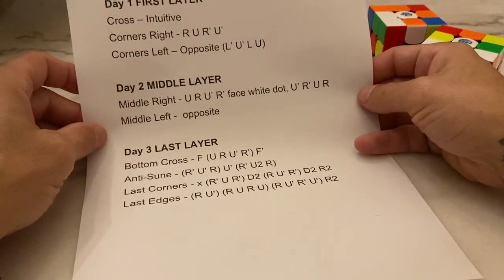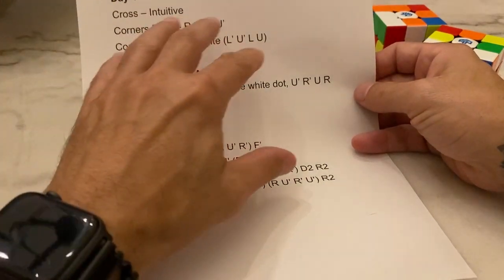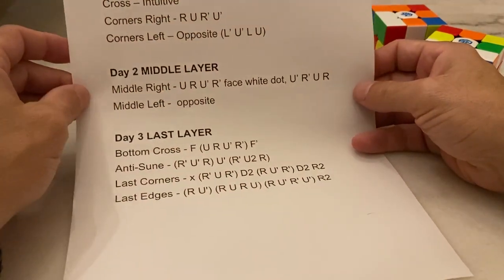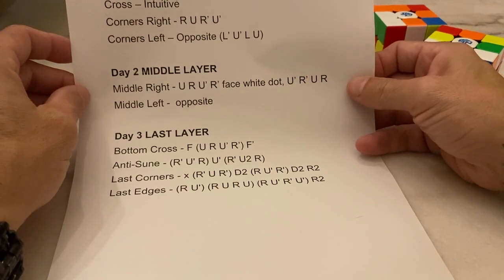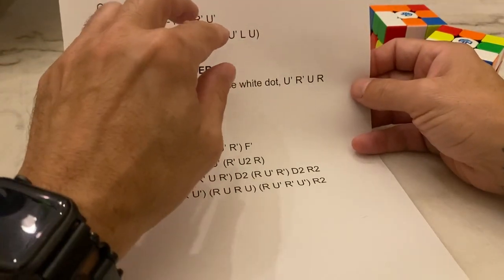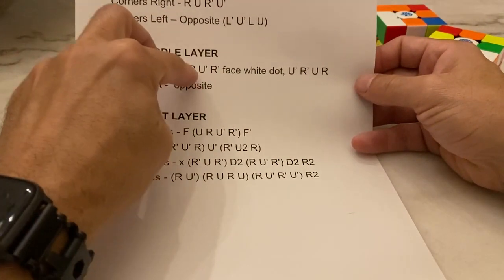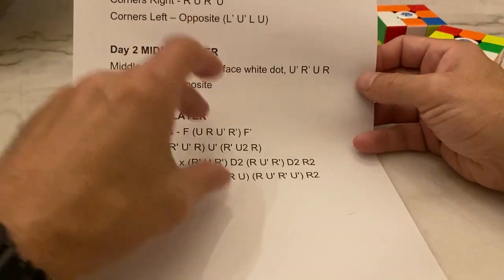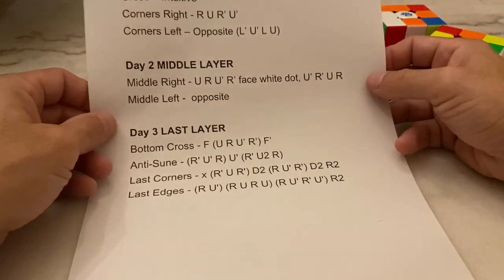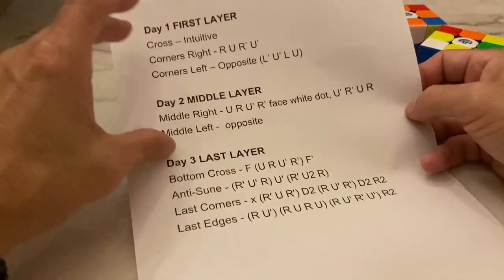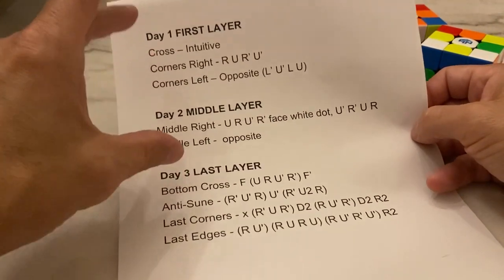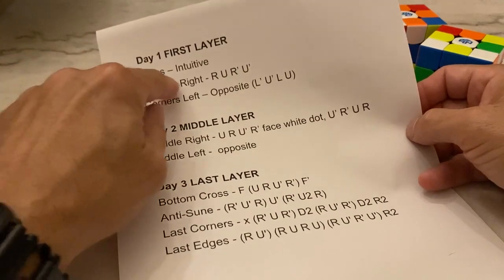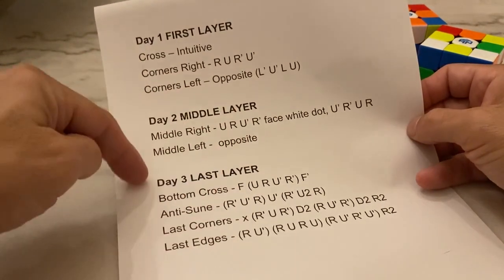But given that, if you don't count the mirroring between right and left hand, there's really only like 1, 2, 3, 4, 5, 6 algorithms or 6 things you have to learn. And I broke it down by day. I think with this method, you can learn it in 3 days, really. The first layer is pretty easy, middle layer, and last layer.